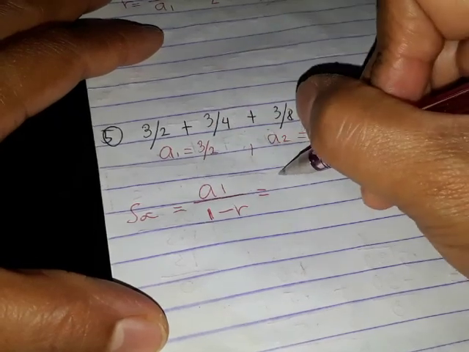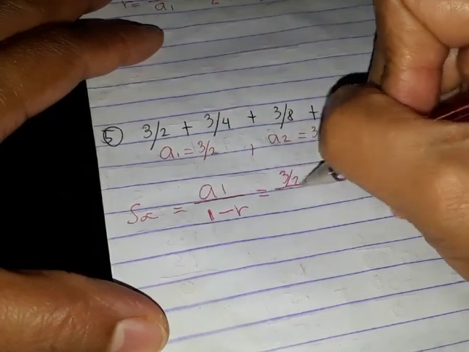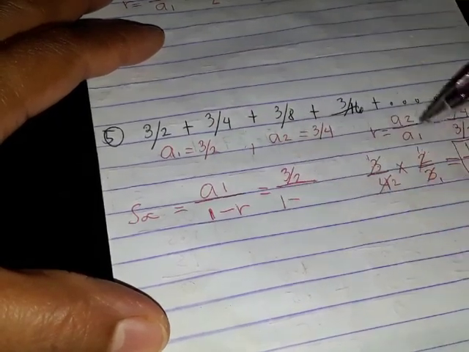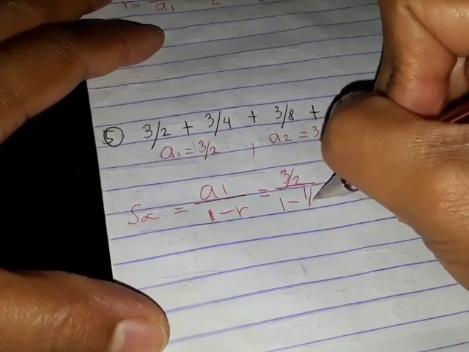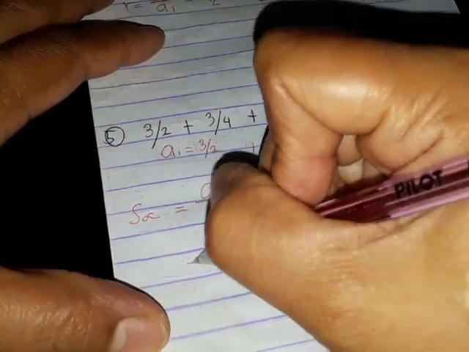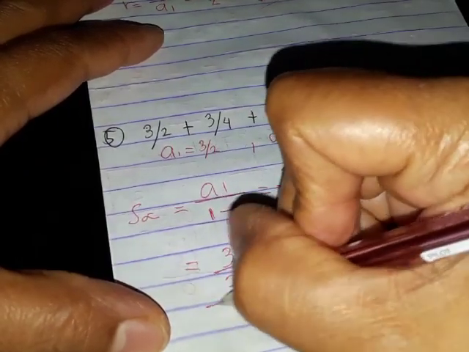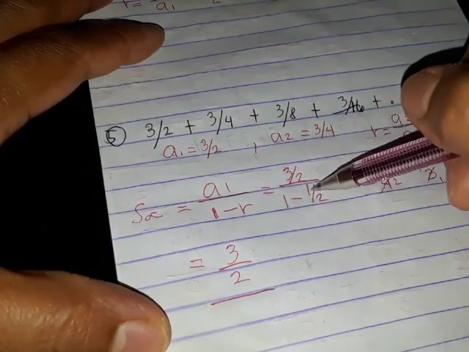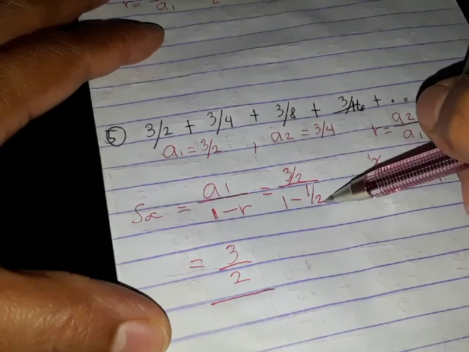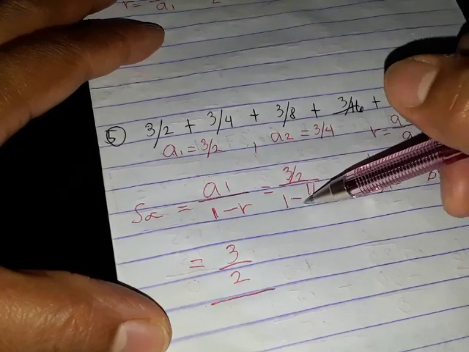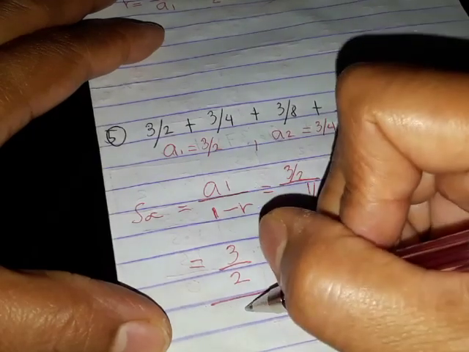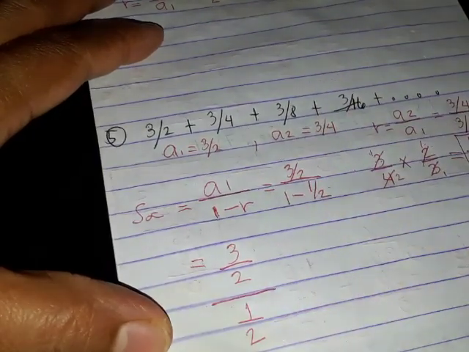Ang ating A1 ay 3 halves. 1 minus ang ating R ay 1 half. Okay? So, madali na lang ito. So, copy 3 halves all over 1 minus 1 half. This is common sense. Ang isa, bawasan mo ng kalahati. Ang sagot ay always kalahati. So, just write 1 half.